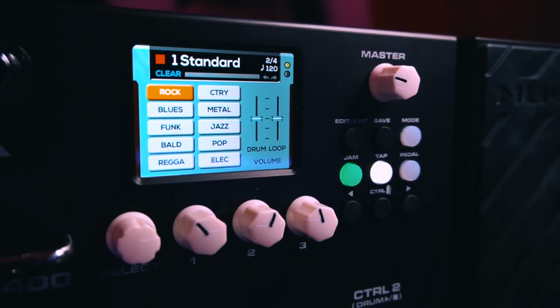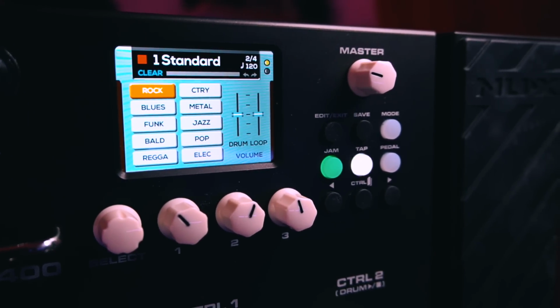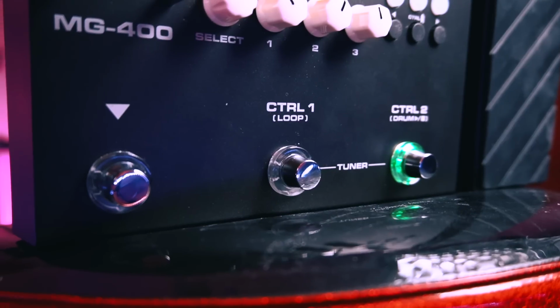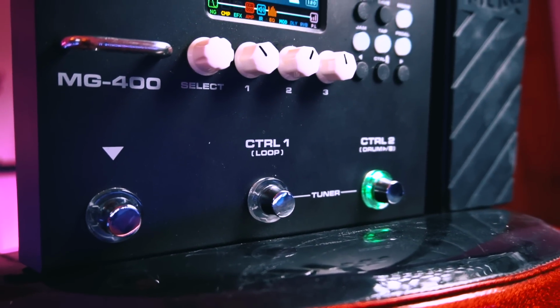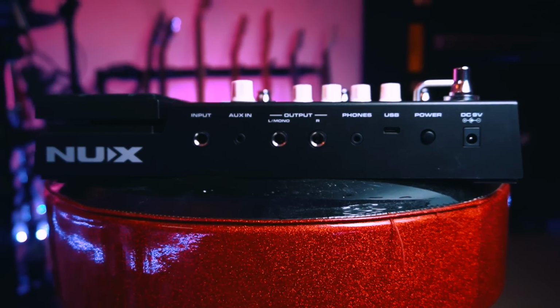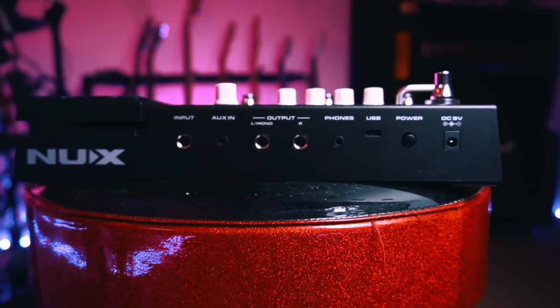Something really groovy about the MG-400 is its jamming capabilities. It supports NUX phrase loop synchronization with rhythm. So you can basically play the rhythm, then record your phrase loop, and the MG-400 will automatically beat match the phrase to fit the BPM that you are currently playing at. Both stereo and mono looping is available. Stereo is 30 seconds and mono is 60 seconds.